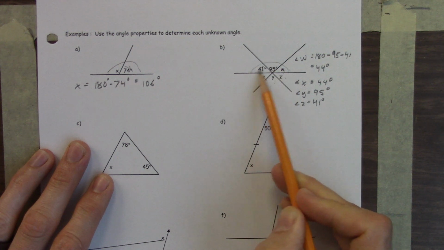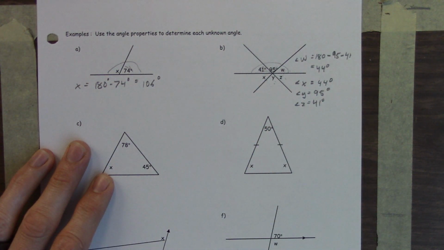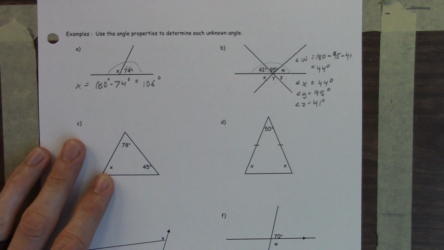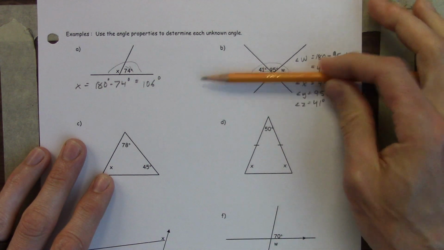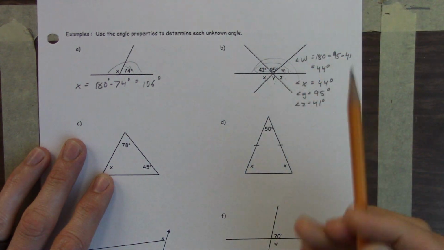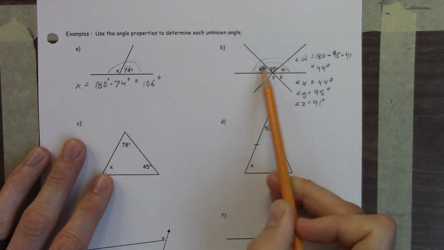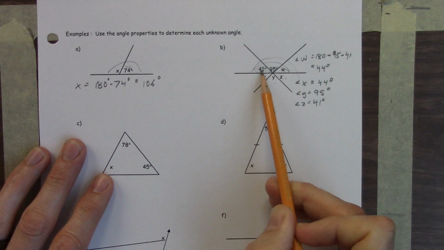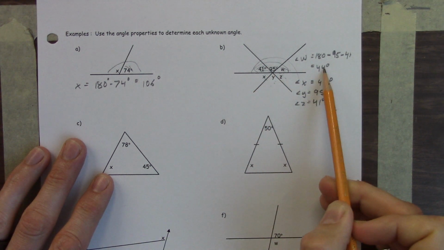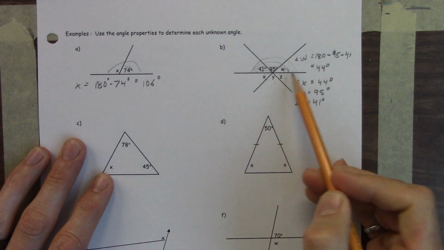He took 180 and subtracted these two. Do you know why? Because a straight line is 180, right? So W is all that's left to compose this full straight line from here to here. So he subtracted 41 and 95 from 180. That's how you got 44. Okay?